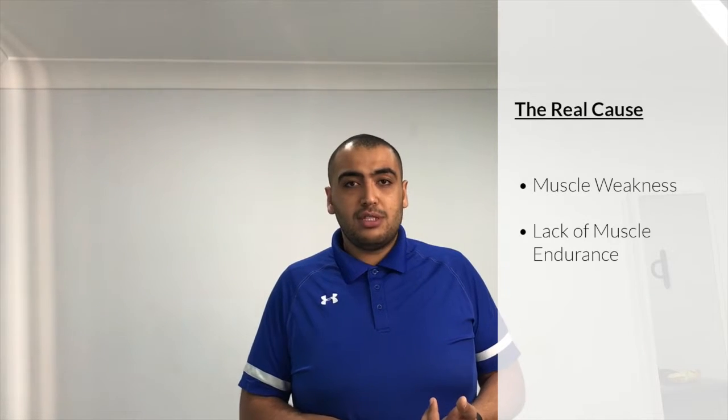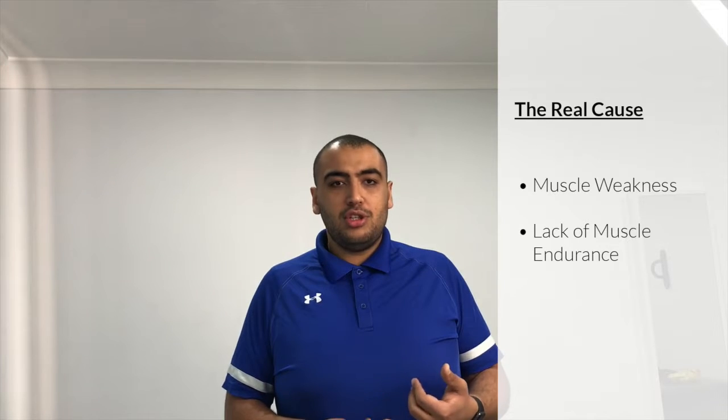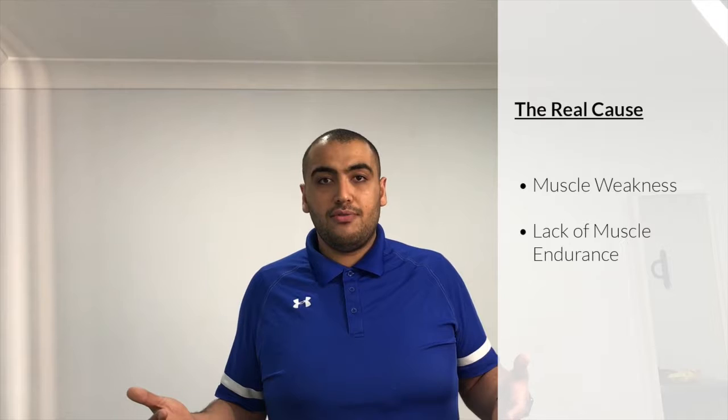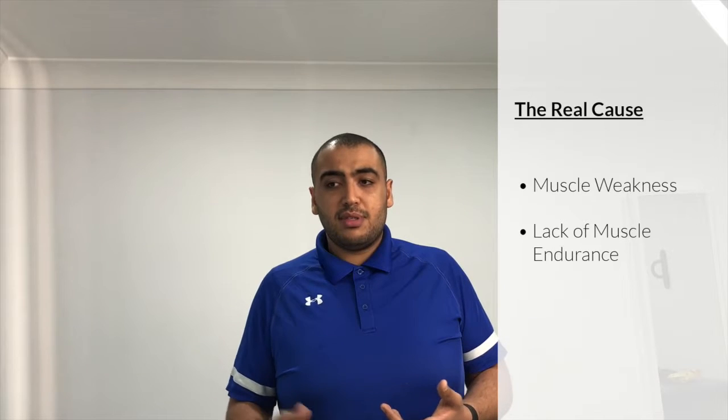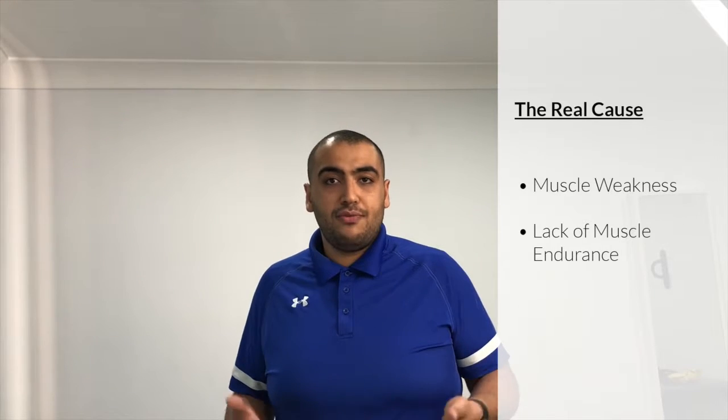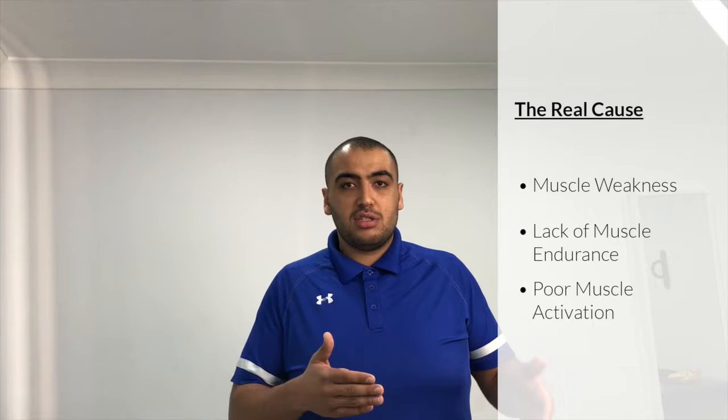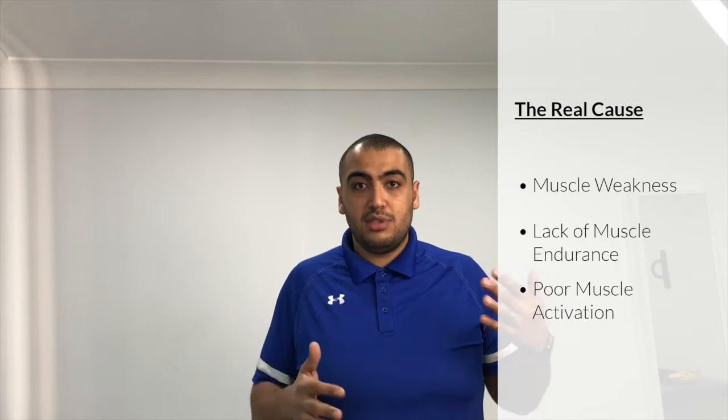And the way that that happens is either a muscle is too weak and just can't handle it. The other option is that maybe it doesn't have enough endurance, so the muscles can work, but not for long enough, or they can't last the duration that you require for your activity. And the third possibility is that the brain isn't switching certain muscles on for some reason, and the order of muscle activation is off, and that's what causes this problem.